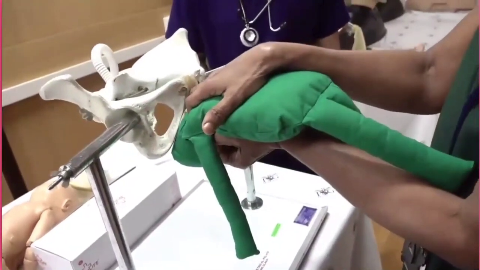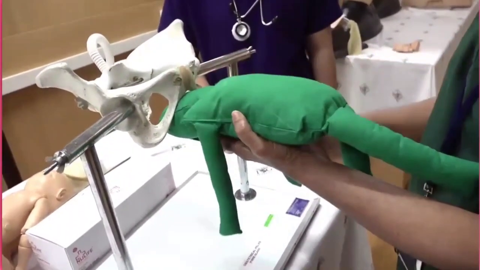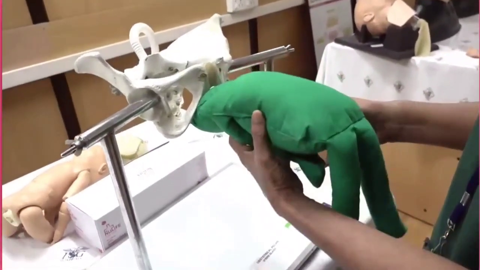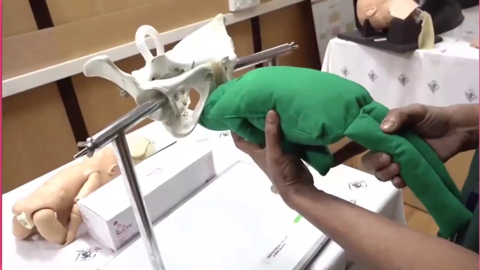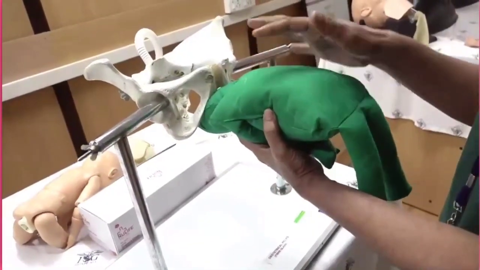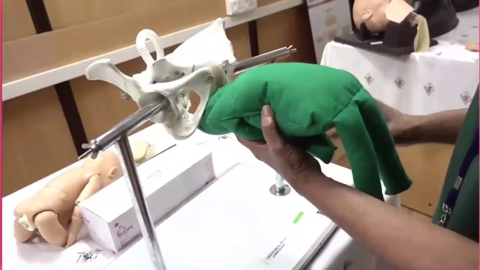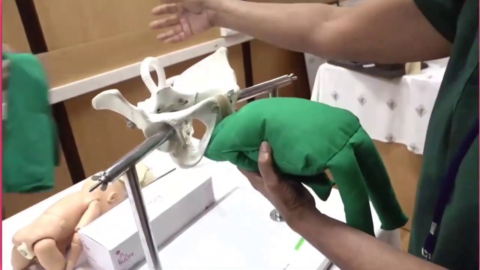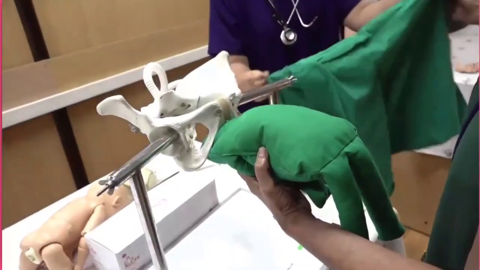That's how you do it. Now for a forceps delivery, you ask your assistant to hold the baby up like this, and then you ask your assistant to cover the baby with a towel. Don't hyperextend the baby like this. You ask the assistant to hold it with a towel.